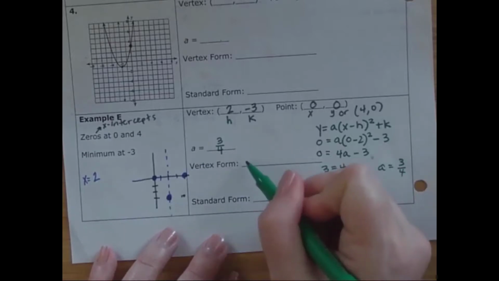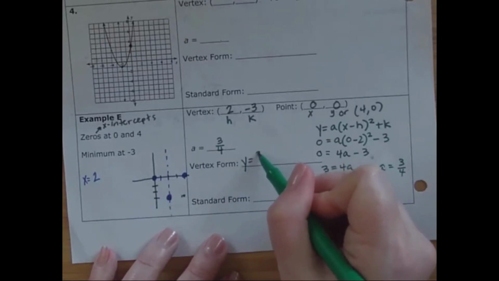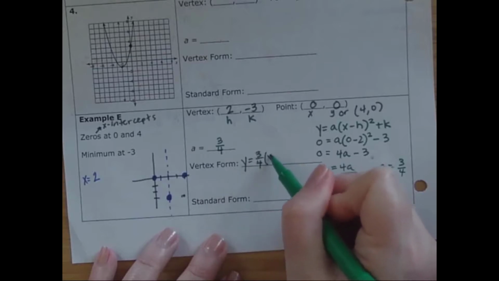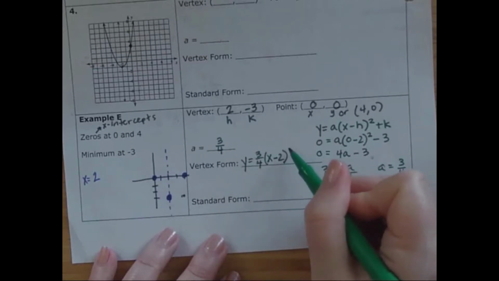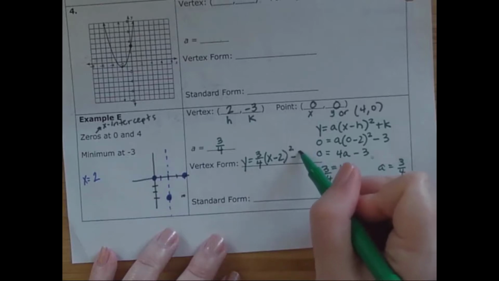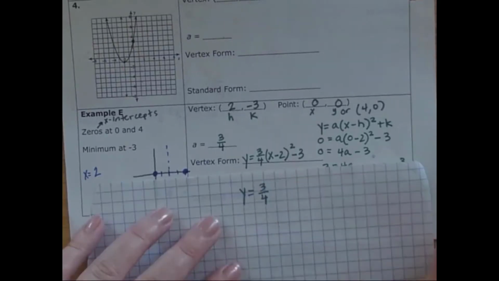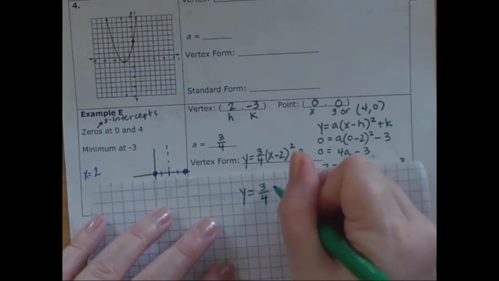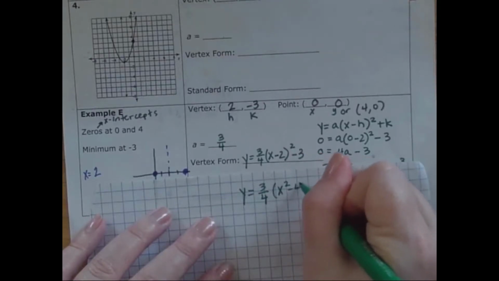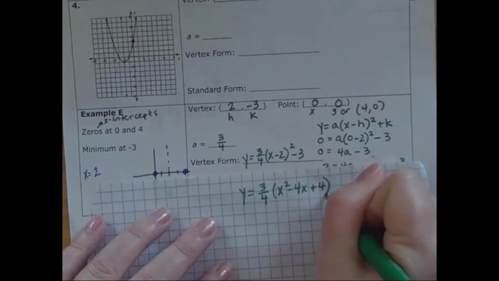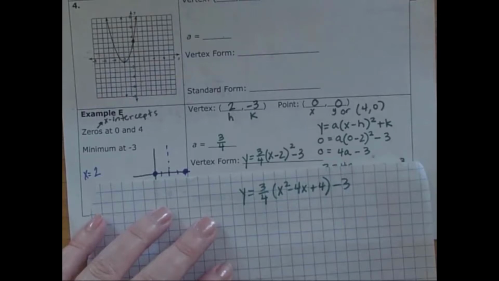So my vertex form, y equals 3/4 (x minus 2) squared minus 3. When you expand that, or simplify that, rather, (x minus 2) squared, x squared minus 4x plus 4, minus 3.